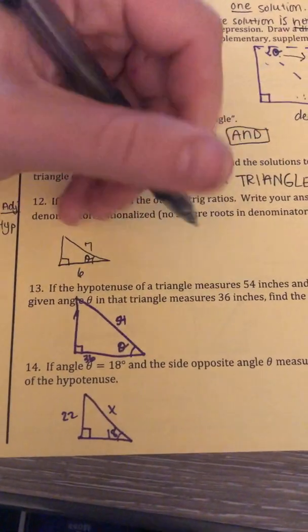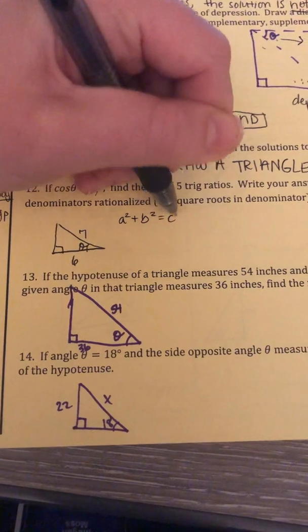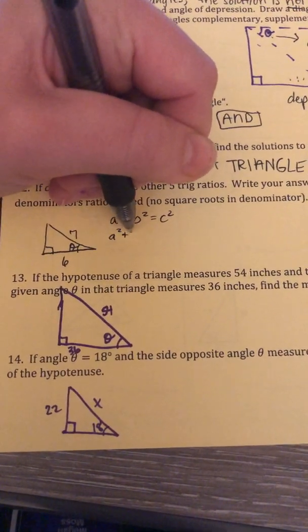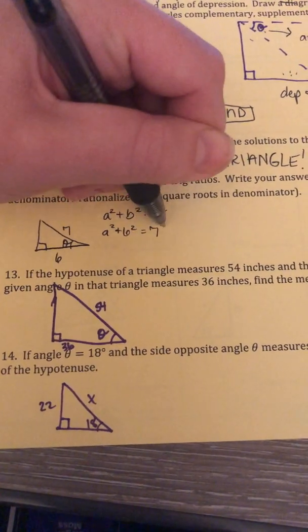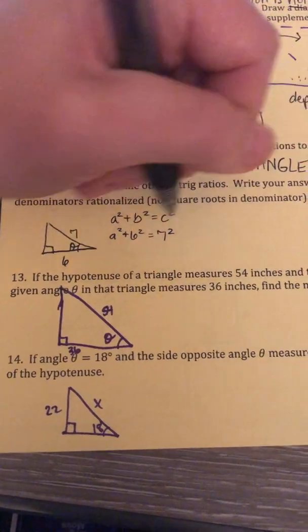To find that other side measure, we can do a squared plus b squared equals c squared, which in our case would be a squared plus 6 squared is equal to 7 squared, becoming 49 minus 36.